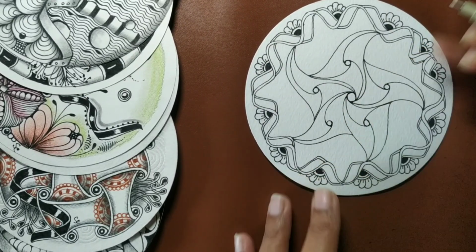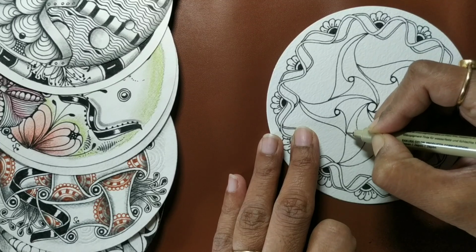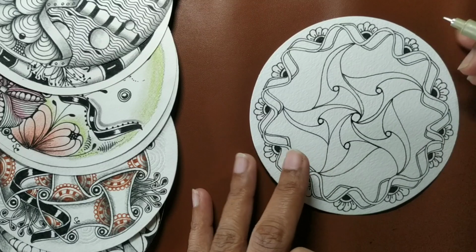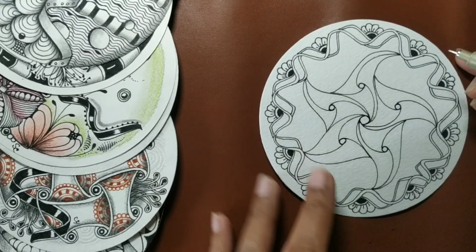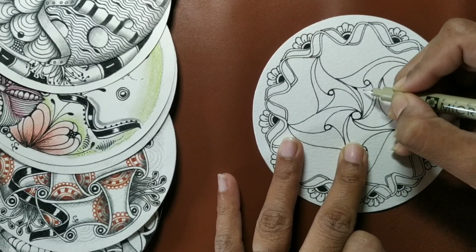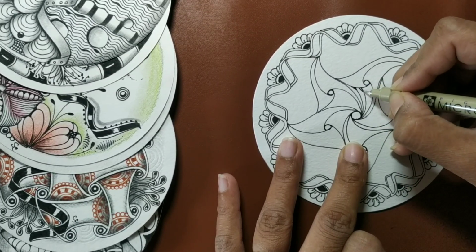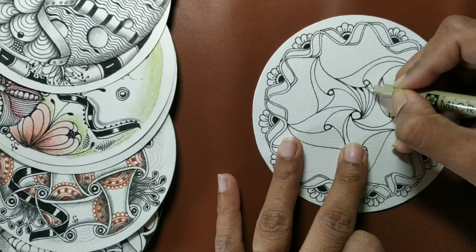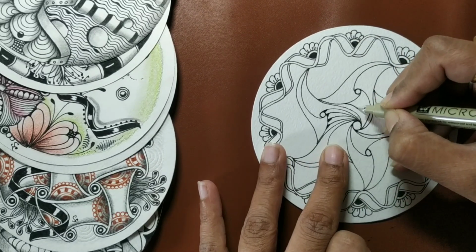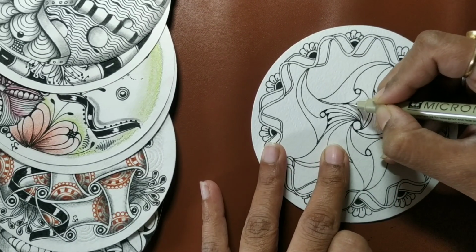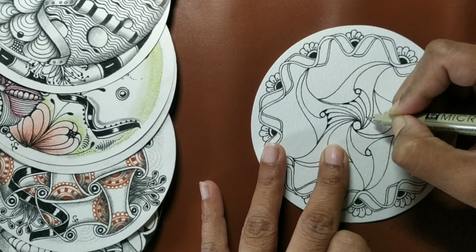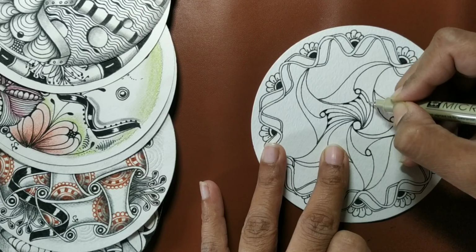Keep rotating your tile, don't move your hand much. Yeah, and then one of the sections, you can pick up this section and you can just add probably some lines with weight, like this. Yeah, again pick up this section, lines with some weight at the end, like this.